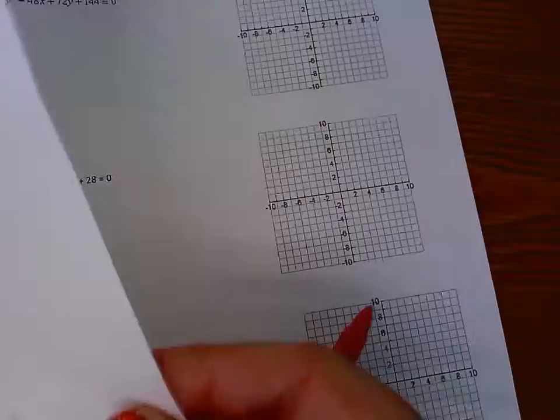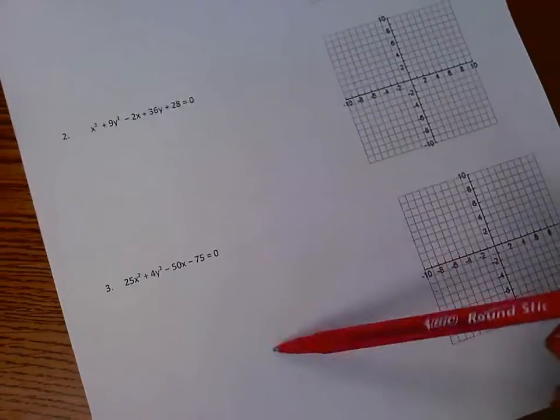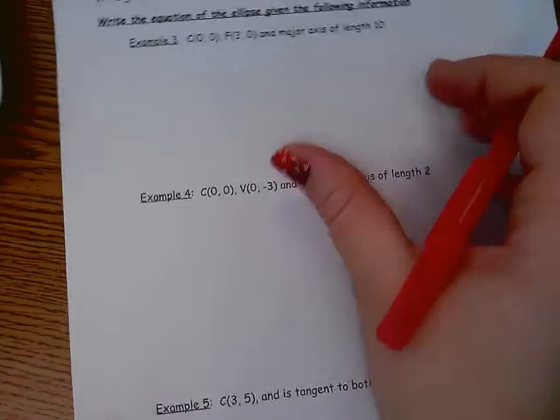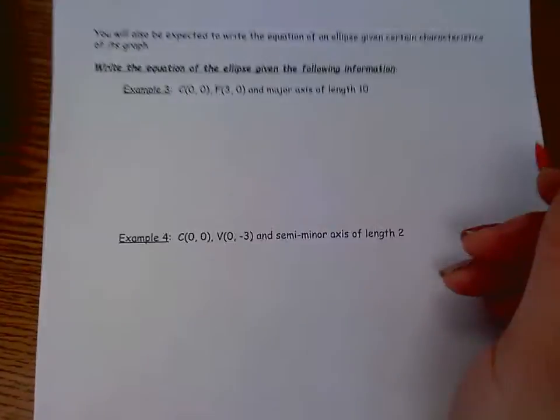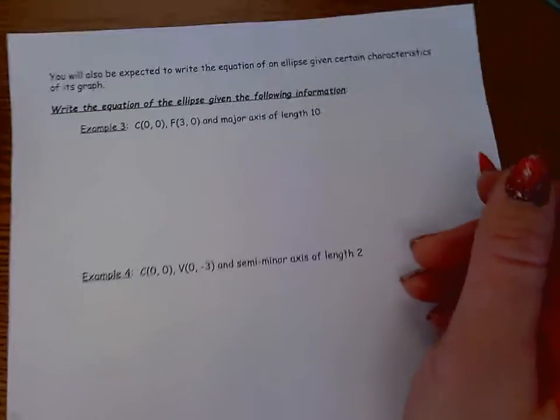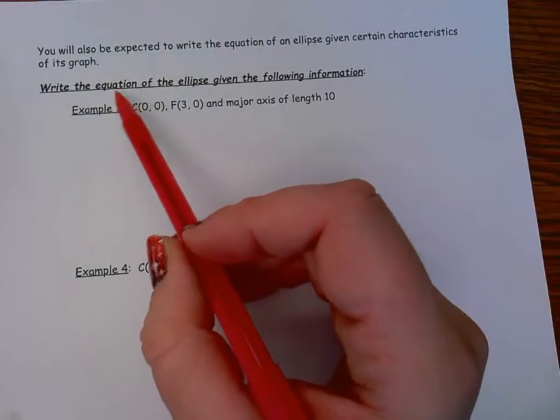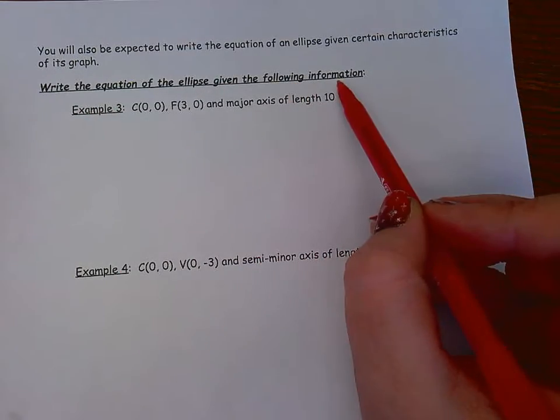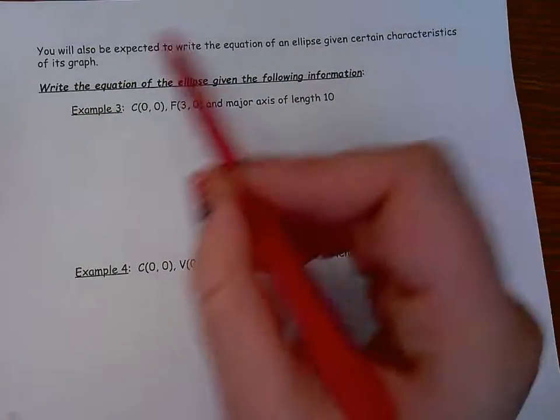So you, in a minute, are going to take what you just did on here and try it 3 times on your own. But before you do that page, I want to walk you through these 3 types of examples where you have to find an equation. It says, write an equation given the following information. So let's work through how to write some equations.